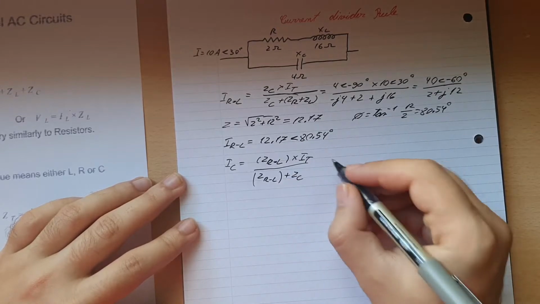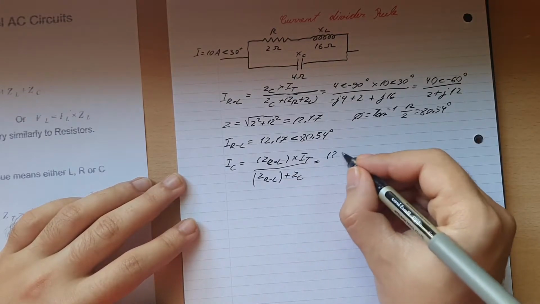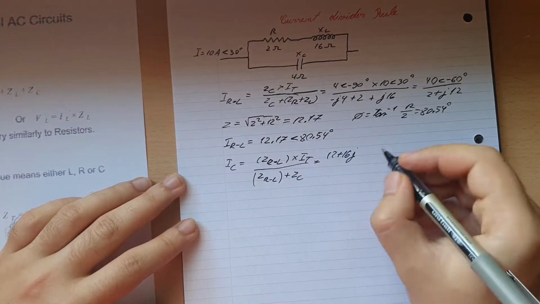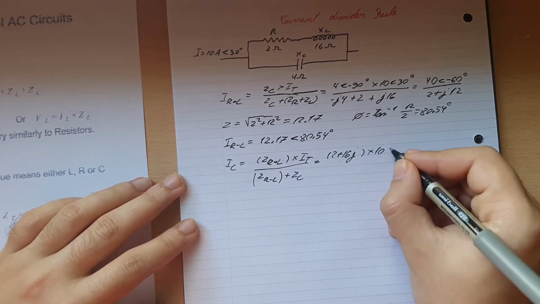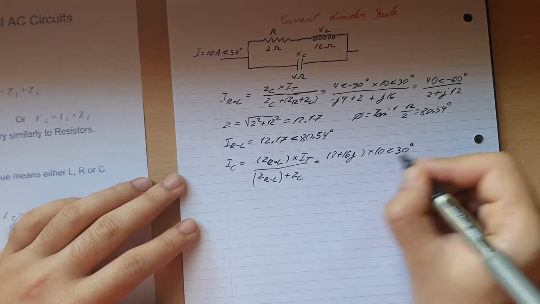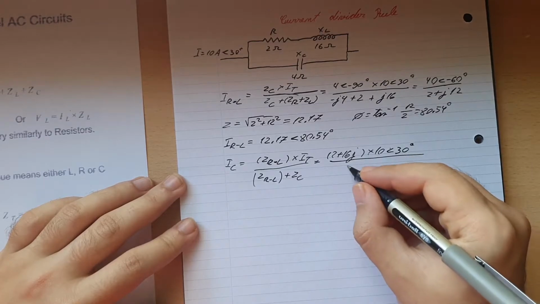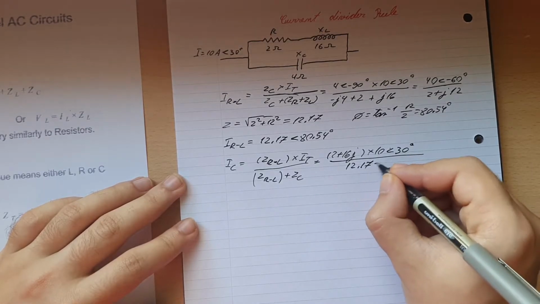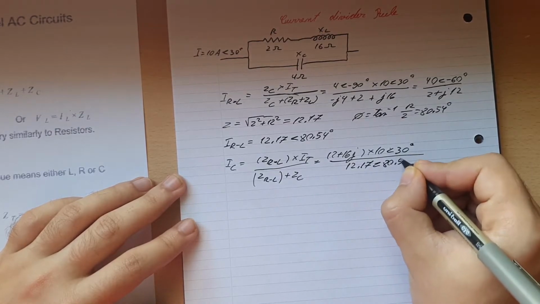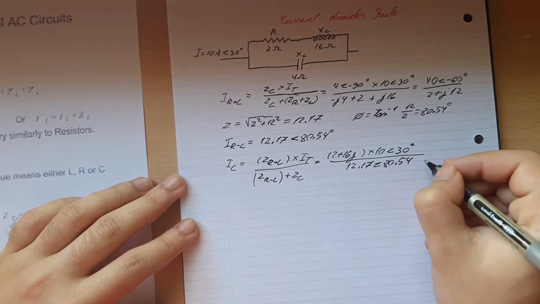Basically this one staying the same. That will be equal to 2 plus j16 times 10 at an angle of 30 degrees, and all of it will be divided by 12.17 at an angle of 80.54 degrees.